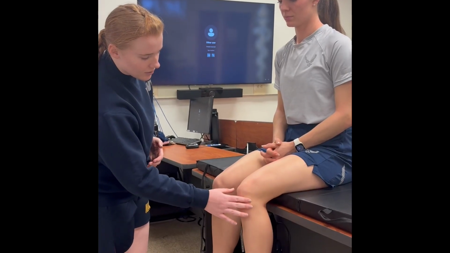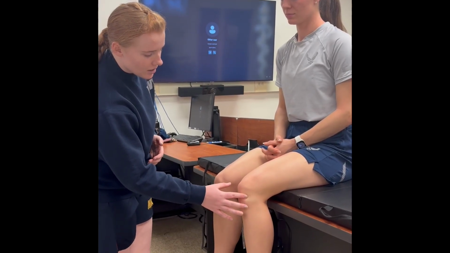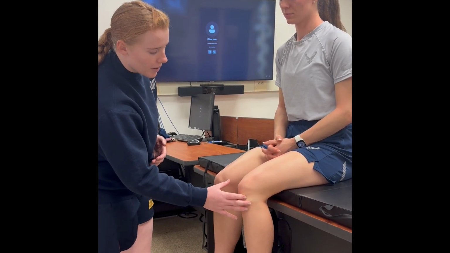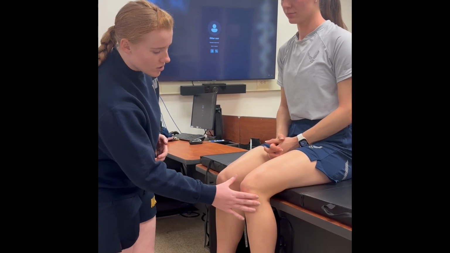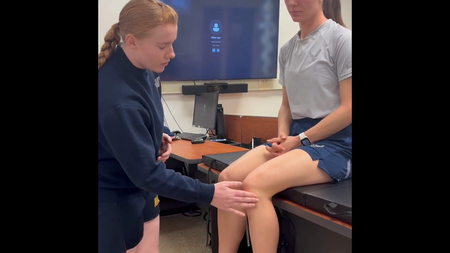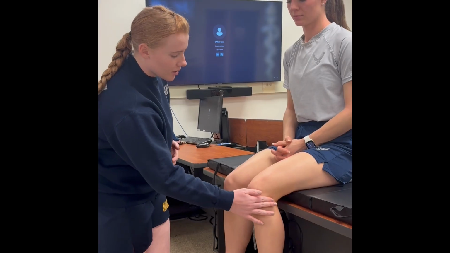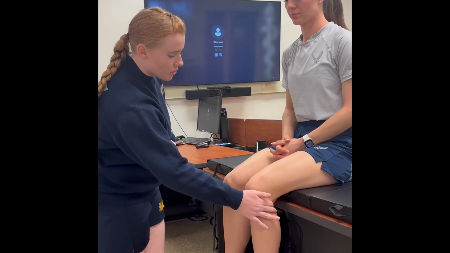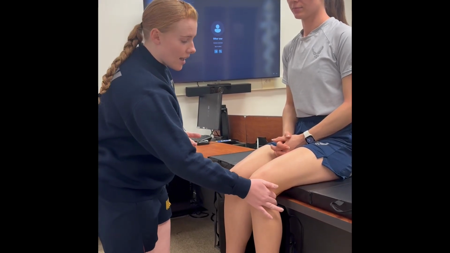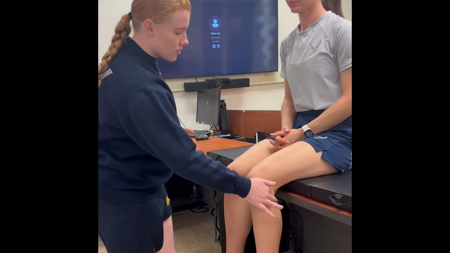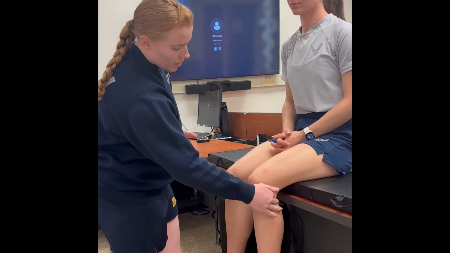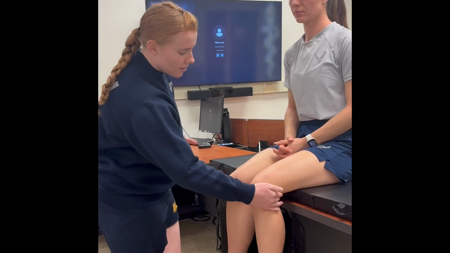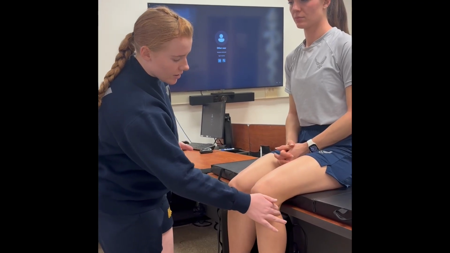And I can feel this kind of little triangular space here, and moving from anterior to posterior, this is her joint line, and I can feel first the anterior horn, and then I'm moving back and feeling the posterior horn of her meniscus. And back here laterally, I should feel, and I do feel, her biceps femoris muscle that runs back here.